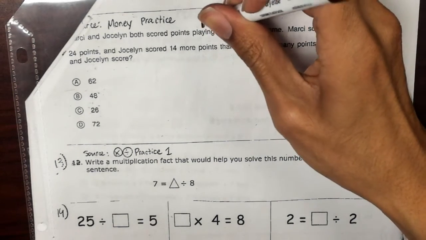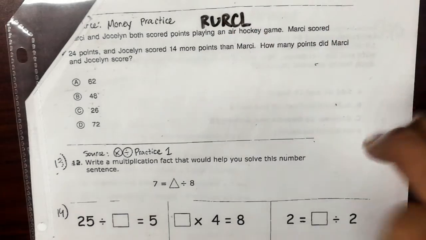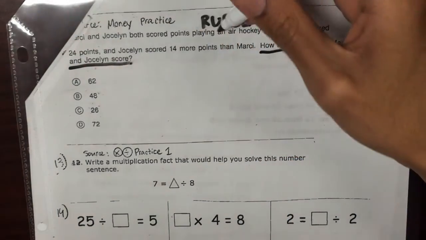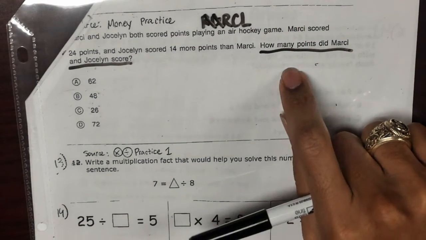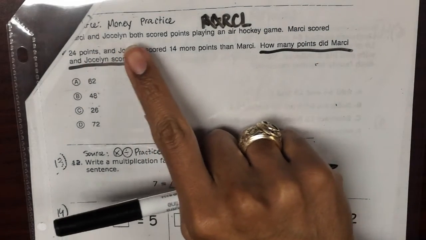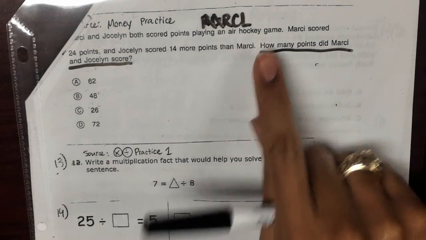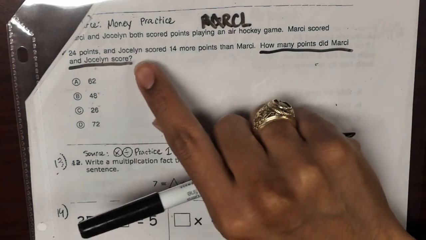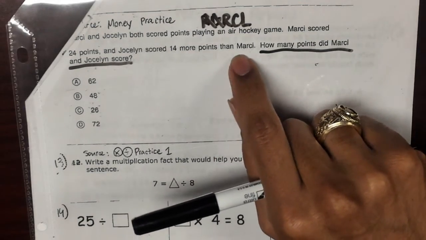On number 12, I'm going to do Are You Reading Closely and Looking? Let's read the question. How many points did Marcy and Jocelyn score? I underlined it, now I can read the details. Marcy and Jocelyn both scored points playing an air hockey game. That's just a game. Marcy scored 24 points and Jocelyn scored 14 more points than Marcy.